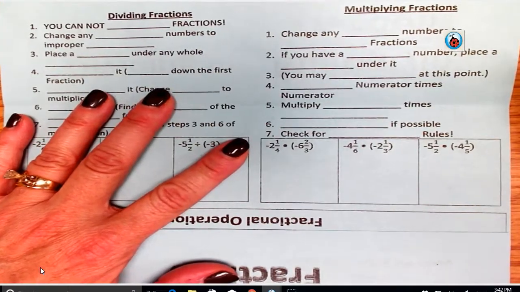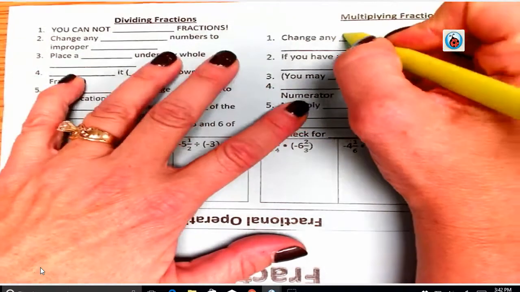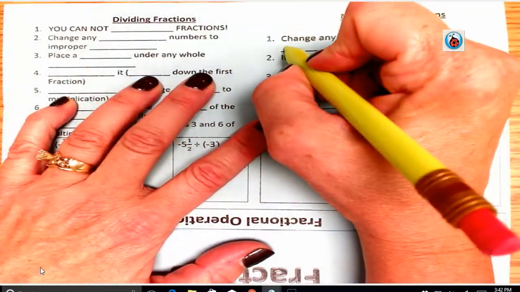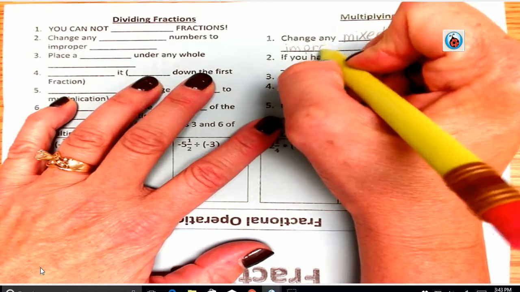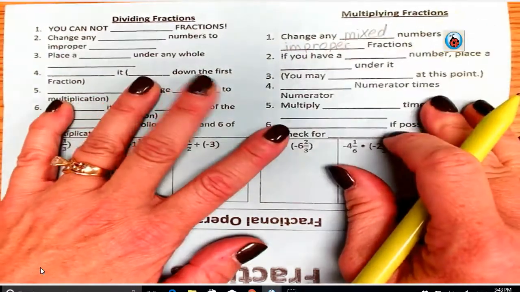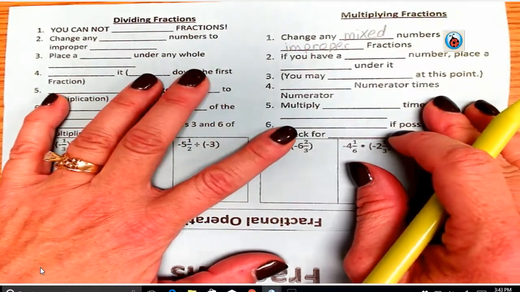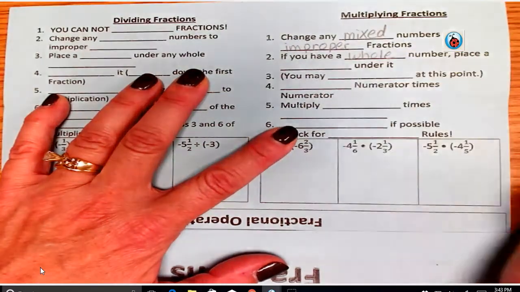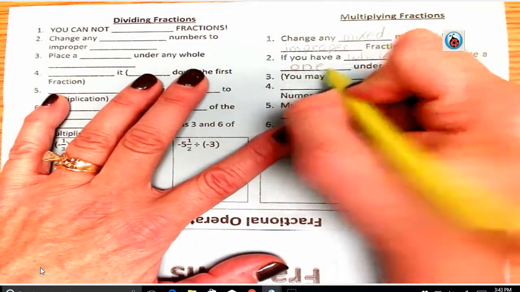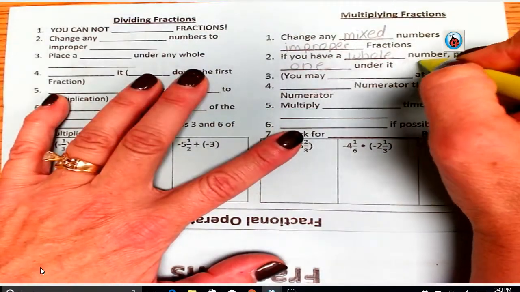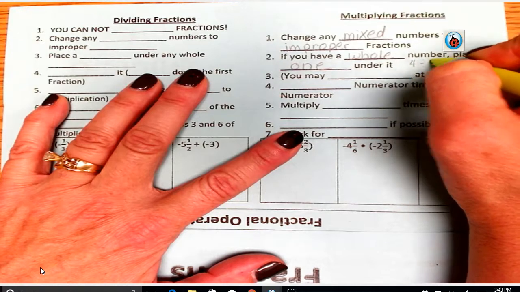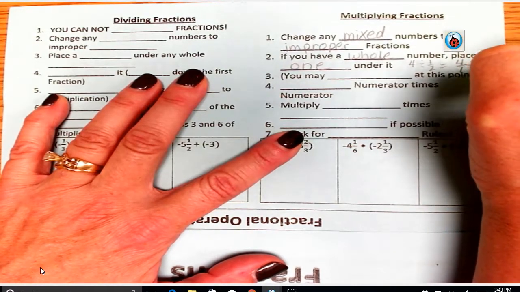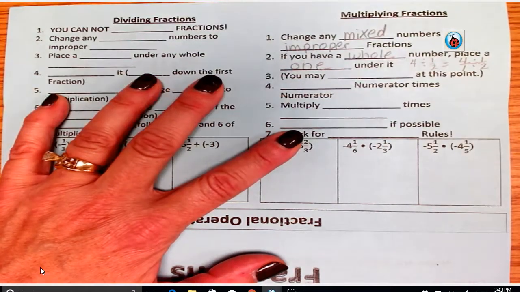Your number one rule is, first of all, you have to change any mixed number to improper fraction. That's your first step. Please write these down on your foldable. Number two, if you have a whole number, you need to place a 1 under it. For example, if you have 4 divided by 1/2, that would equal 4 over 1 divided by 1/2, and then you would do your keep change flip.